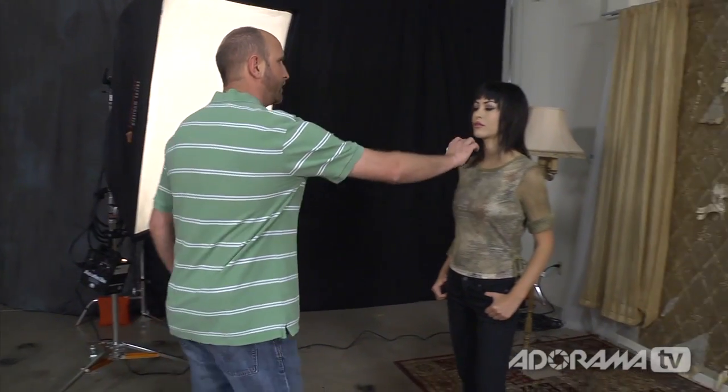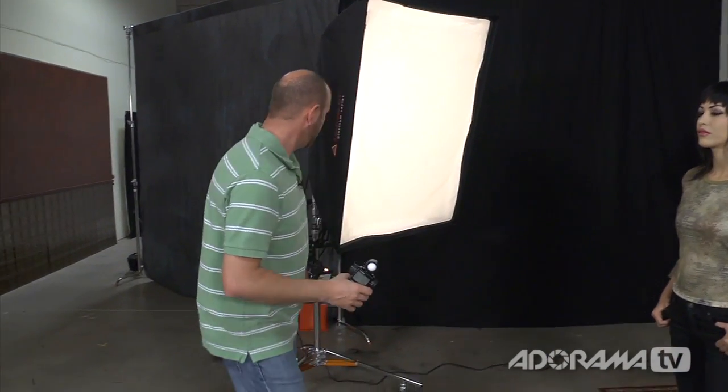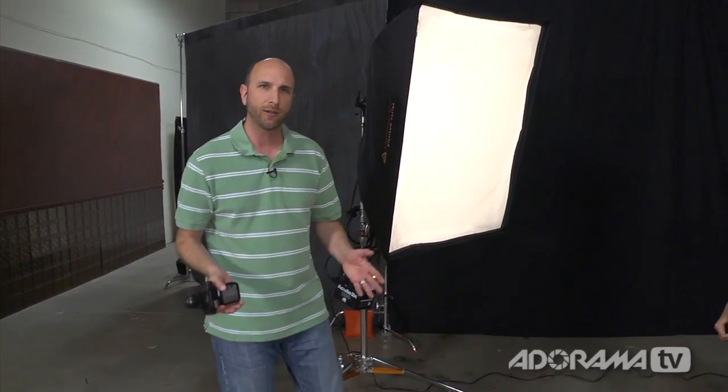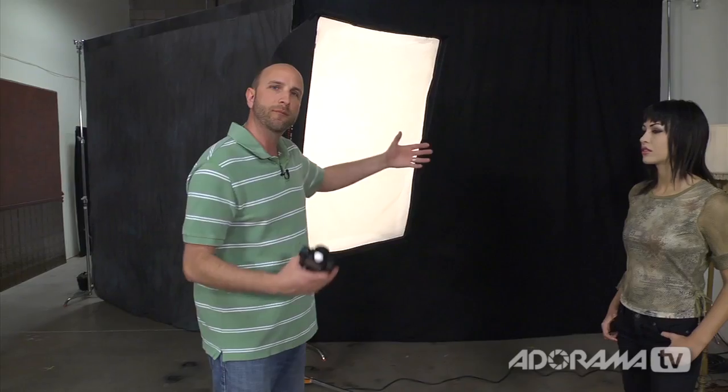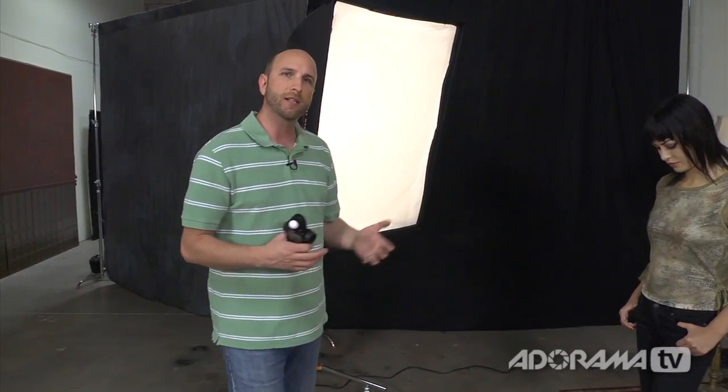In fact, let me meter this really quickly, and it's dead on right at f8. And there's really not much I can do. This is all the way down as low as it can go. I can't take any more power out of that. What I could do is move this light back farther from LaShawn, but the problem is I'm changing the property of light, and so it's not going to look the same as I wanted. I want it to wrap around and have rapid fall off. By moving that light, it's going to mess all of that up. So what can I do?